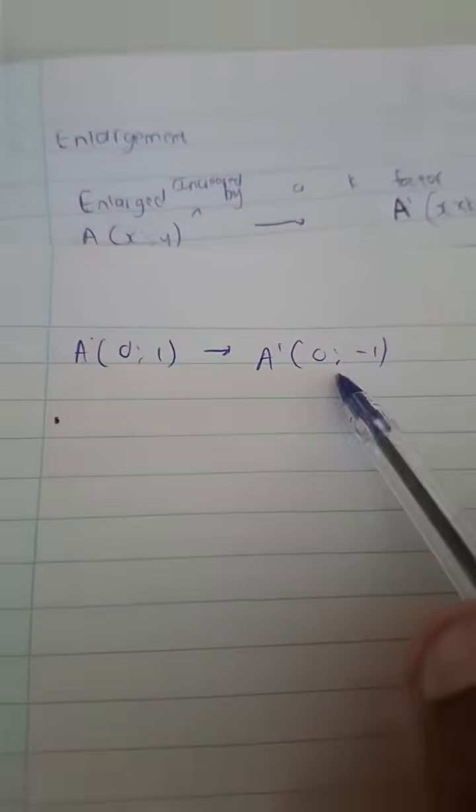Okay, so let's go ahead and write down the points and the reflection. So A, we know is 0 and 1. The image that is reflected is 0 and negative 1, obviously.